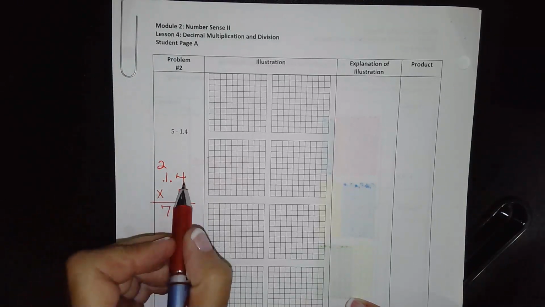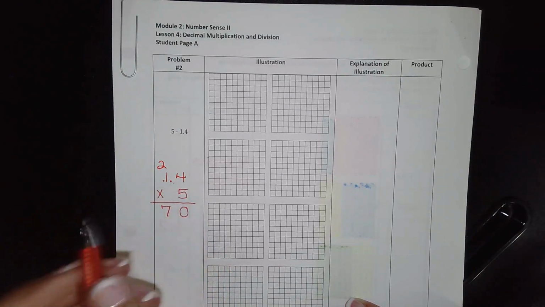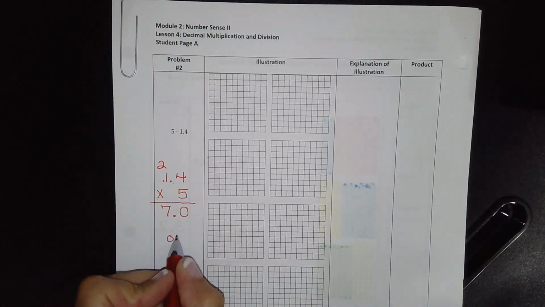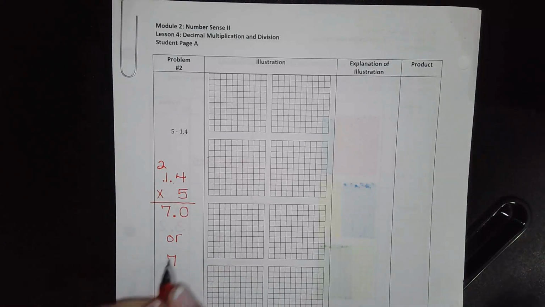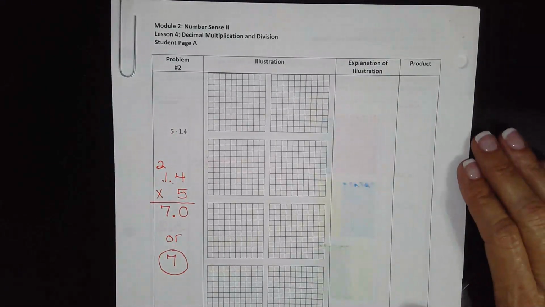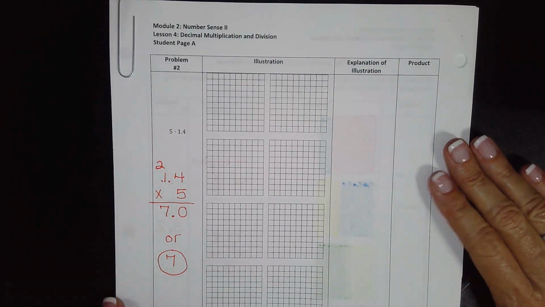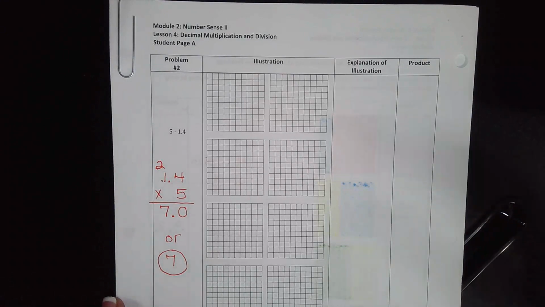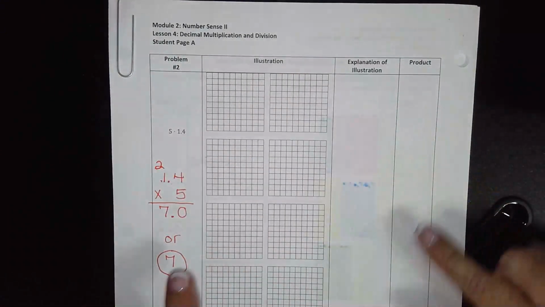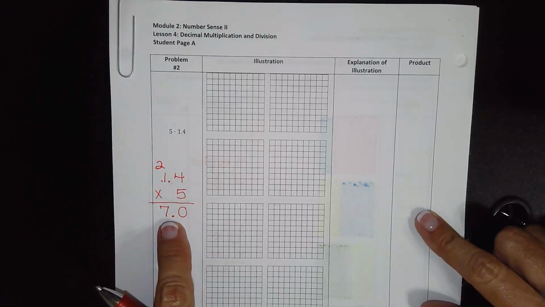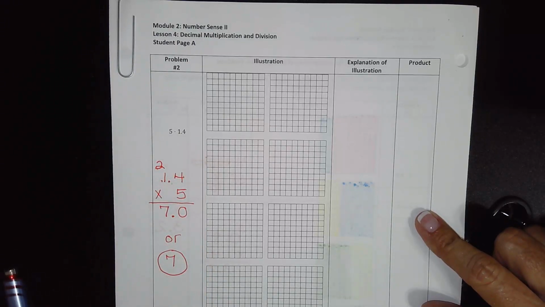And then I look to see 1 decimal place total in the problem, so this is 7.0, or you could even write 7. 7's probably better, but either one is correct. So as you can see, multiplication is very easy. Just multiply and count your number of decimal places from the back. There's 1 decimal, so my answer should have 1 decimal.